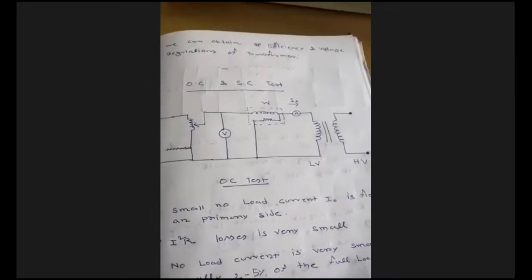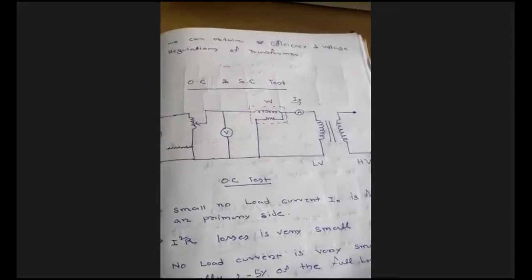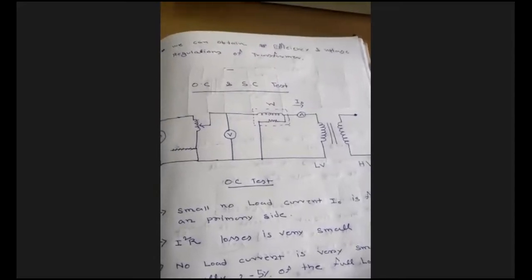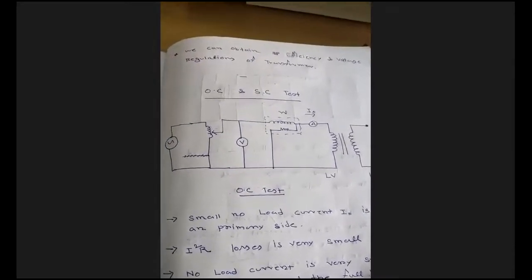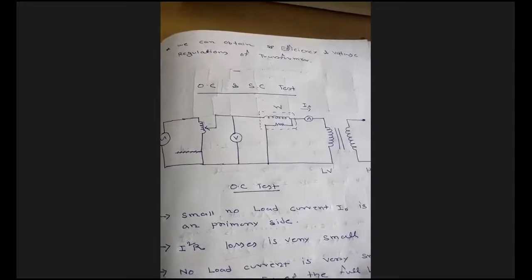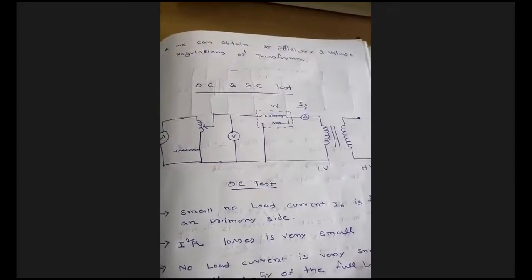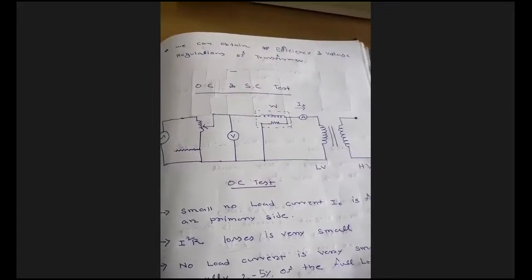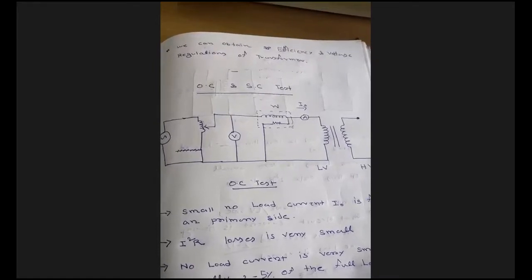Today we are going to perform in the virtual lab our next experiment, and that is the open circuit and short circuit test of transformer. I think in your theory class, all of you have already read this topic, open circuit and short circuit test of transformer. Today we will perform the analysis and discuss the theory, and also we will perform this test practically on the virtual lab.